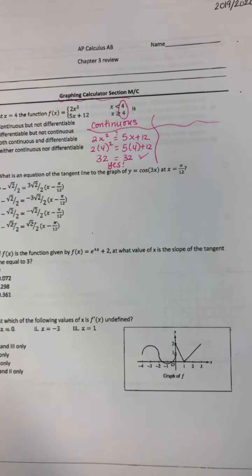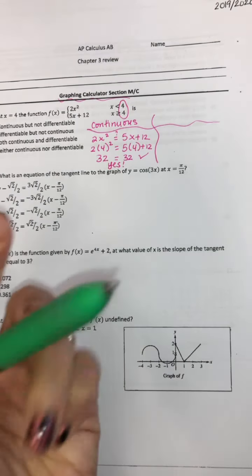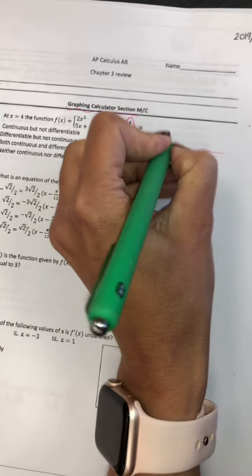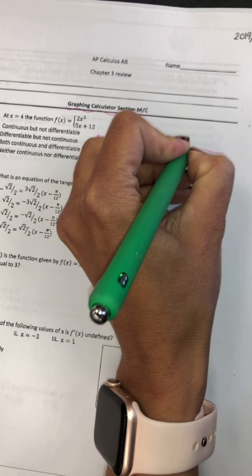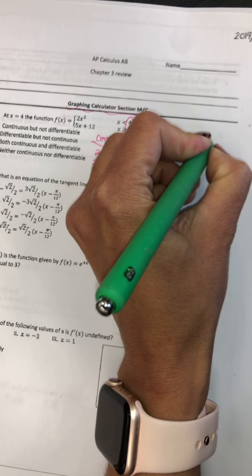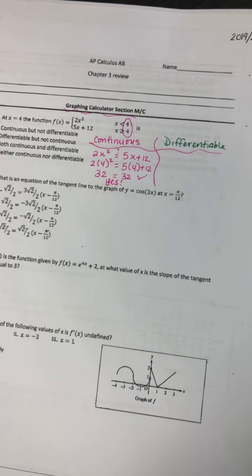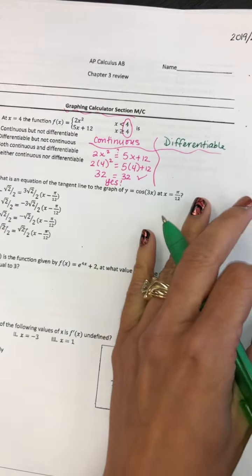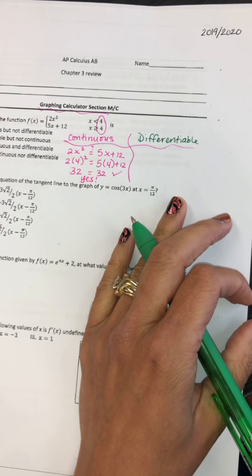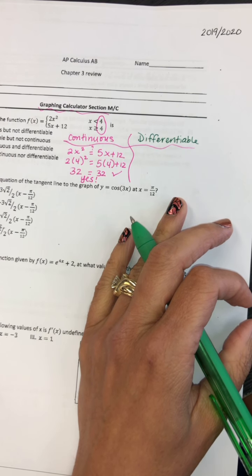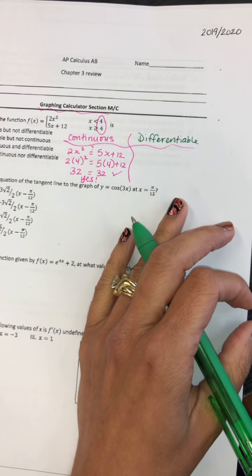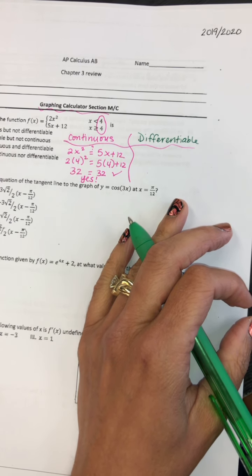Okay, so if it's continuous, that means that it might be differentiable. Okay, so let's check that now. So for differentiable, basically, if we know it's differentiable, then we can assume it's continuous. But if it's continuous, we can't always assume it's differentiable, because there are certain functions that are continuous that are not differentiable, like when it's a cusp or a corner or a jump, that type of thing.